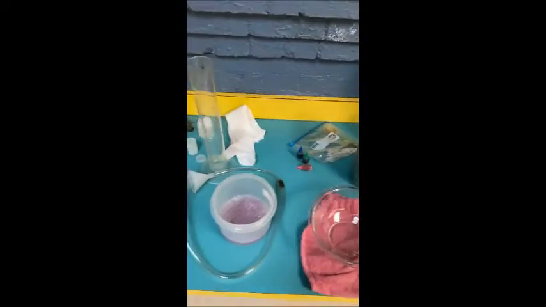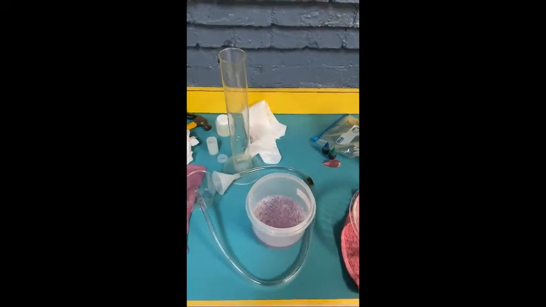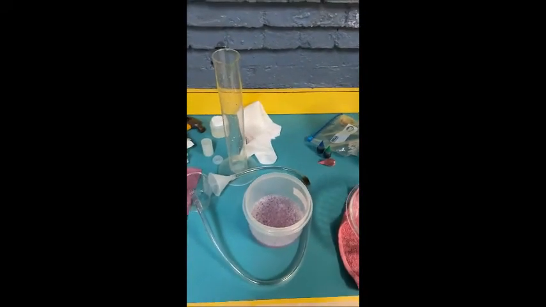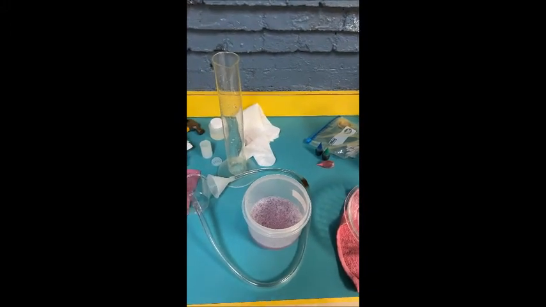Oftentimes I get asked if kids can play with the dry ice, and of course that is not a good idea because of the dangerously low cold temperatures. But there is one way that you can get them to kind of play with the fog in a bubble form, and this is what we're going to do.